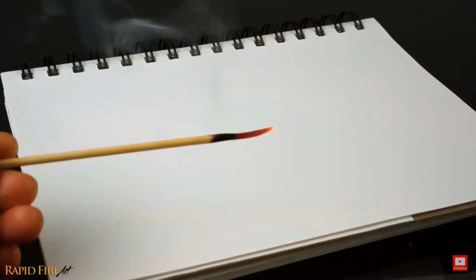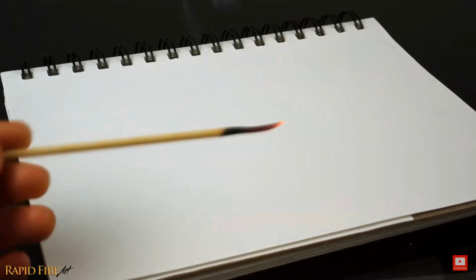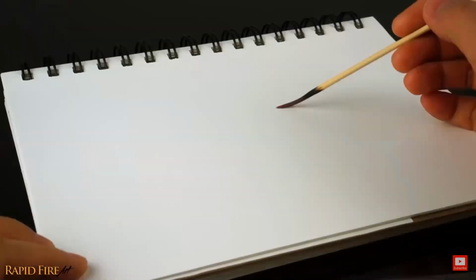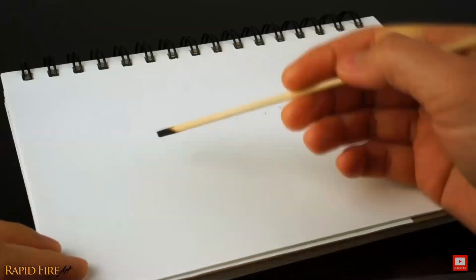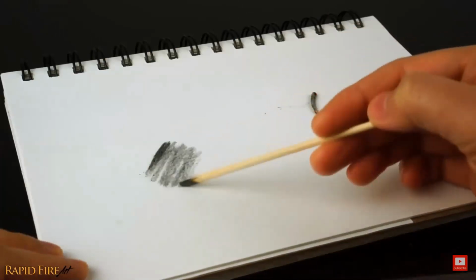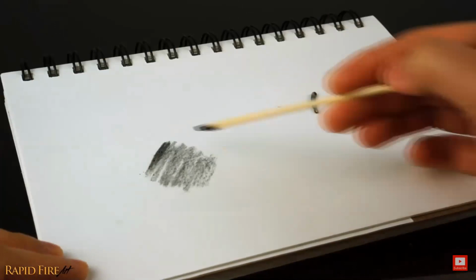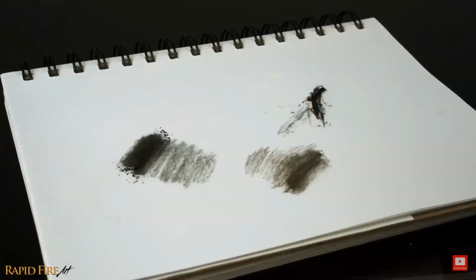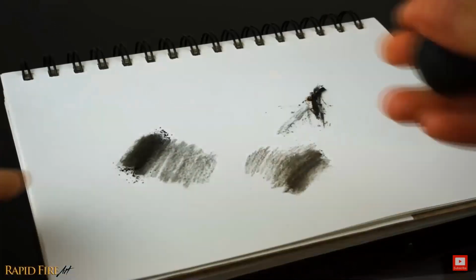Okay, I'm going to try using this random stick I found. I can use it just like a regular pencil. My point is that any other pencil will do. There is no reason why you can't start shading today. Really, the most important thing is just to start.